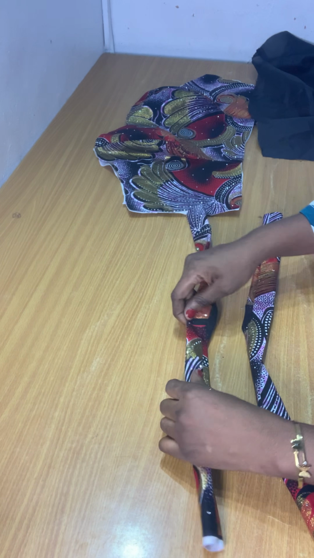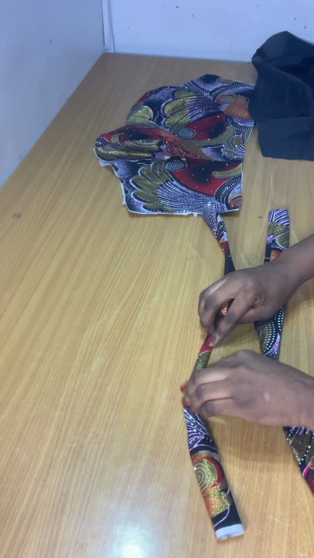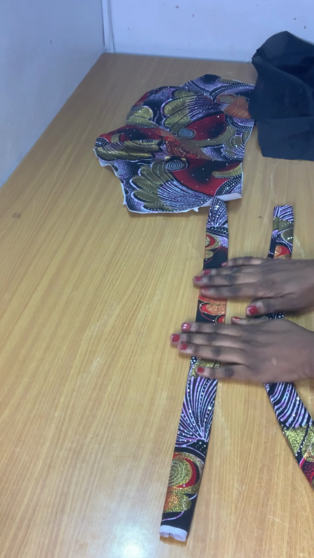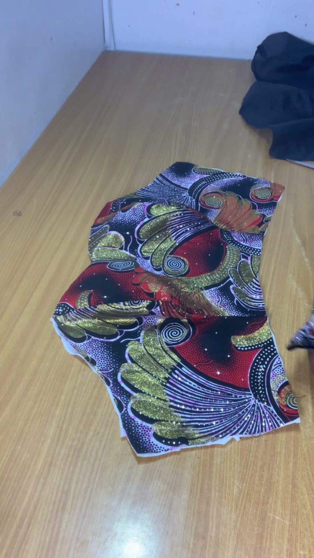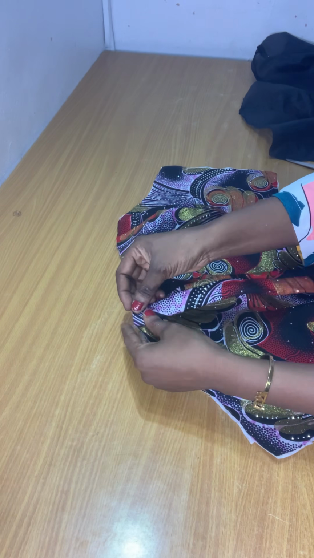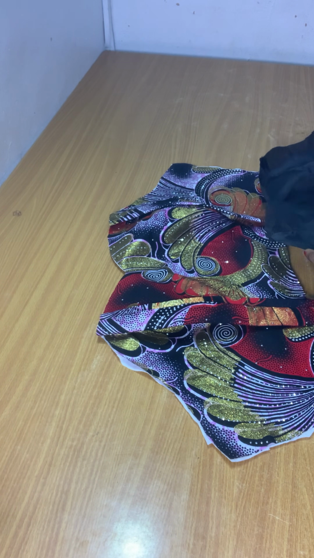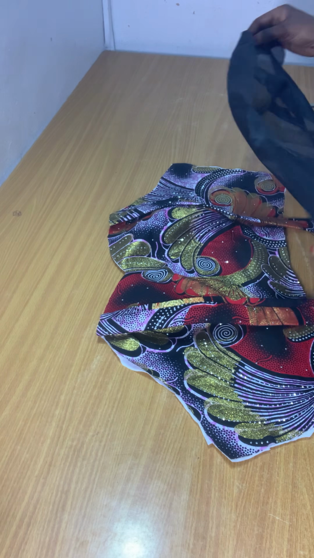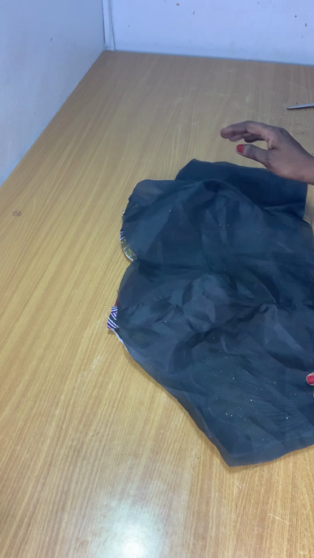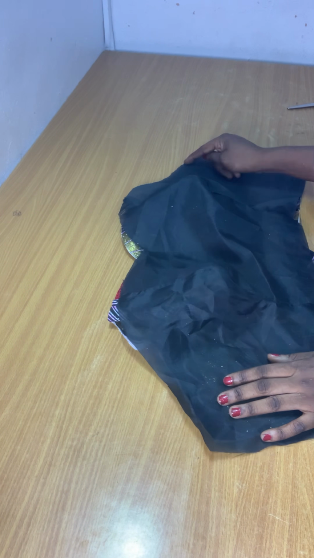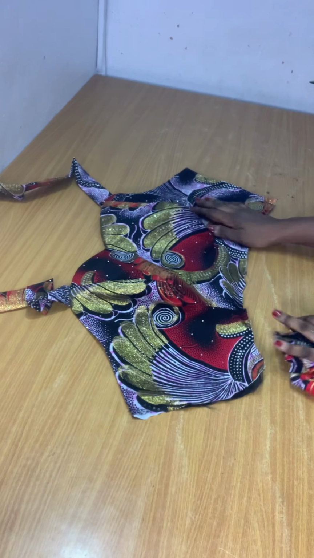So guys, if you don't want yours as big as mine, you can fold it and make it tiny, but this is how she wants it. So I'm just going to place it on the main fabric and then place the other one. I'll use the lining to turn it out. So I'll place it, and then I'll go ahead and stitch. Then after stitching, this is what it looks like.